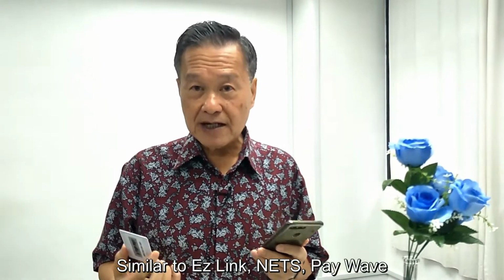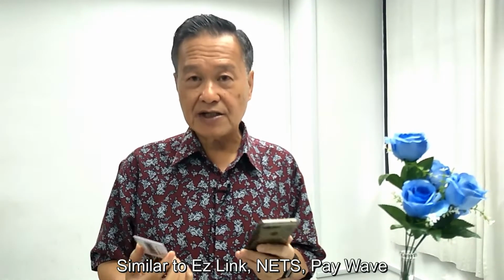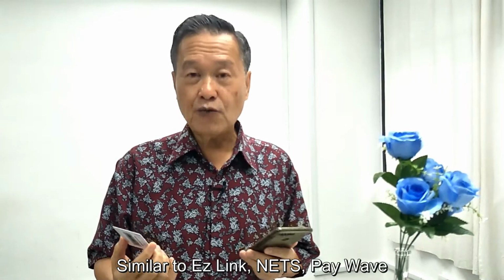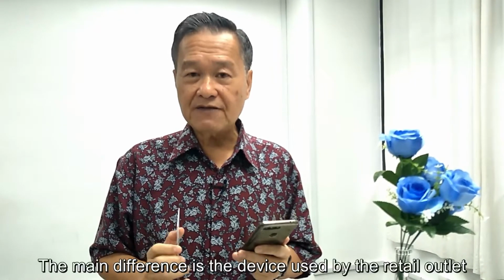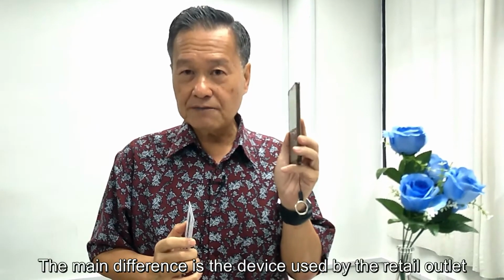NFC reader. Now, if you have a card, you put money into this card, and when you go to a retail outlet or a hawker stall, that outlet will enter the amount, and then you tap your card to transfer money from your card to the retail outlet. Now you will say, oh, this is similar to EasyLink, it's similar to Nets or PayWave. Now that is true. The main difference is the device used by the retail outlet. And I will explain that in a short while.